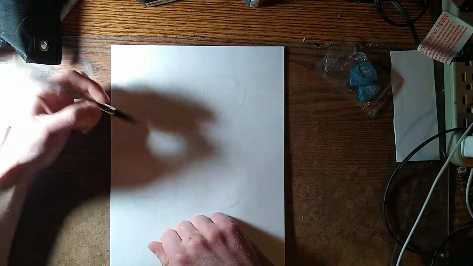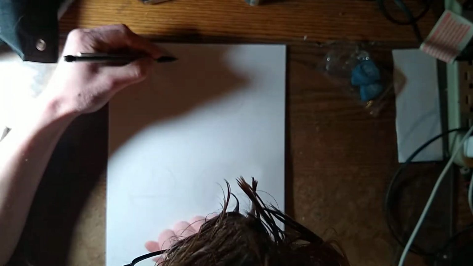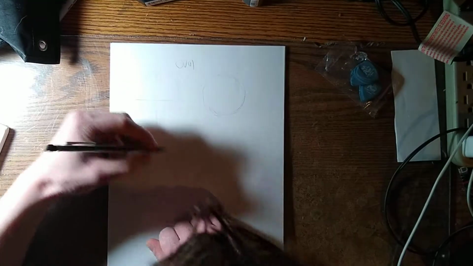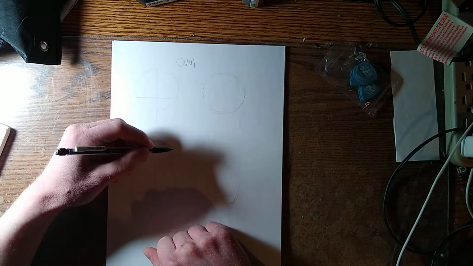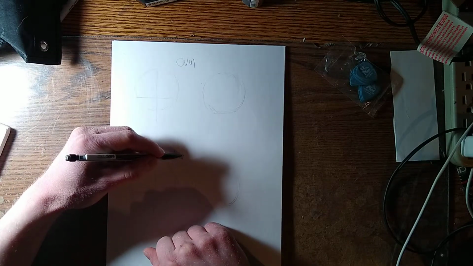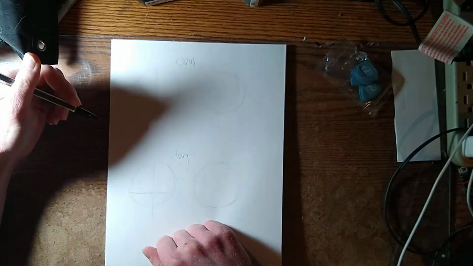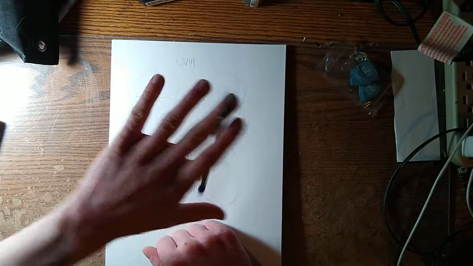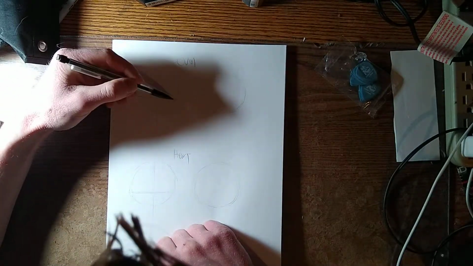Now, we're going to go with, let's say, the oval and heart shapes today. I apologize if you can't read my handwriting. It's one of the banes of being left-handed. But we'll make do. So, the oval head shape.